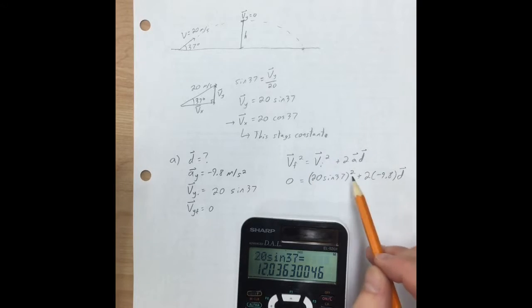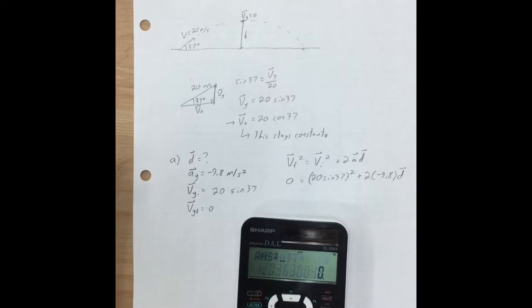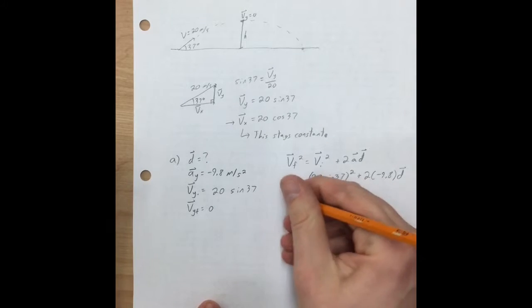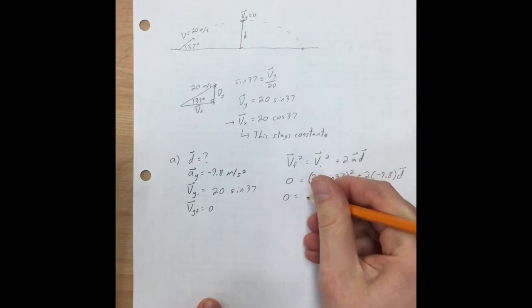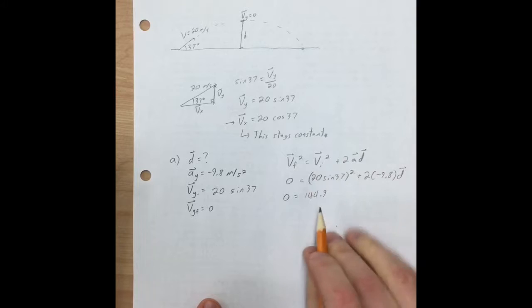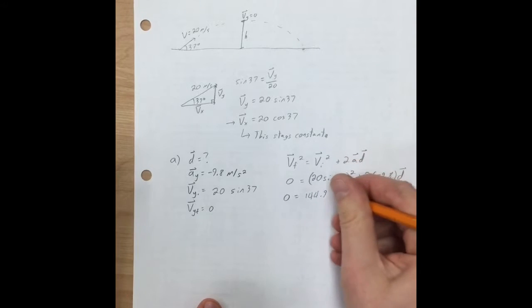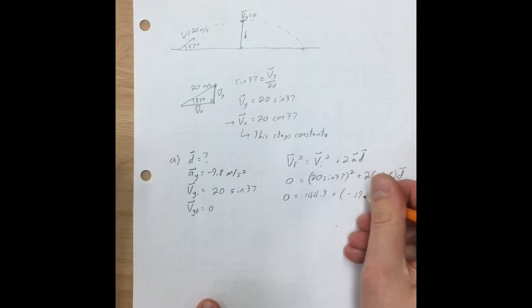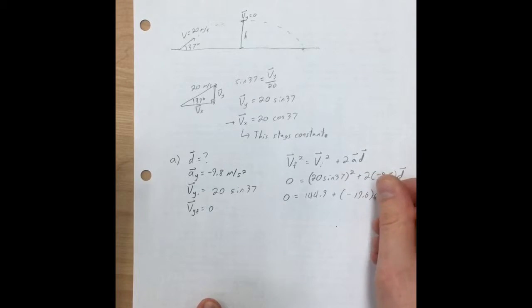And we're going to need to square that, so I'll square that right away. So some big number. I'm going to keep that in my calculator. 0 equals 144.9. I'm going to write it rounded, but I'm going to keep the number in my calculator. Plus negative 19.6 times d.